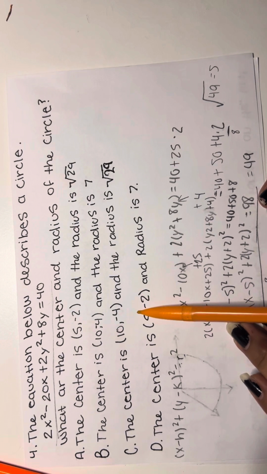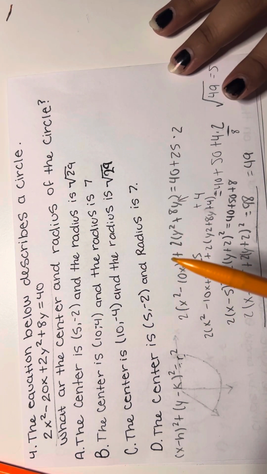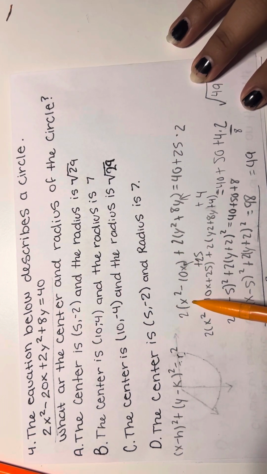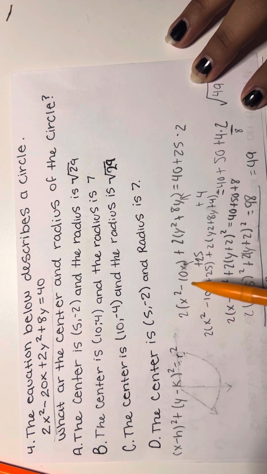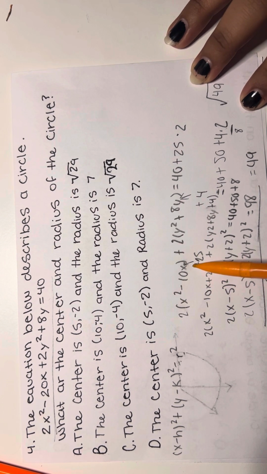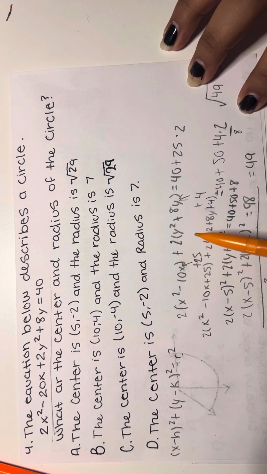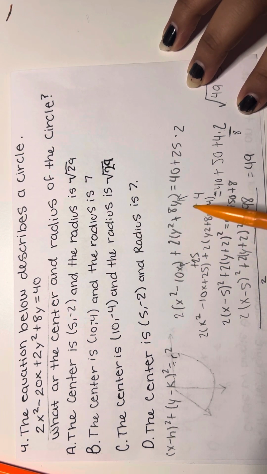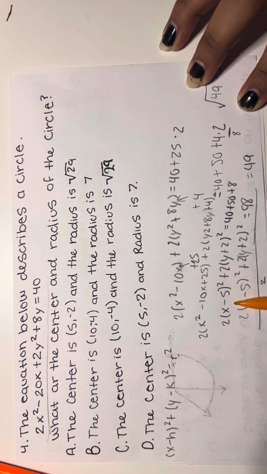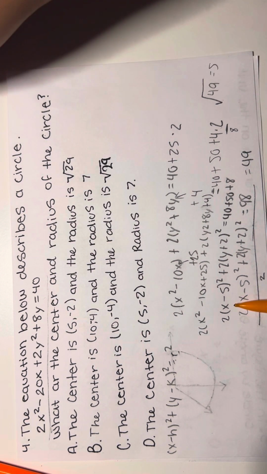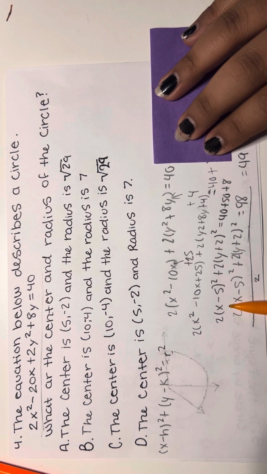So, here we would do 2 parentheses x squared minus 10x parentheses plus 2 parentheses y squared plus 8y equaling 40. So here we do not bother with this yet.